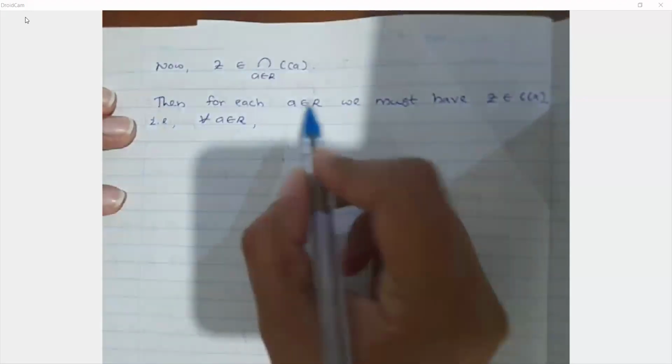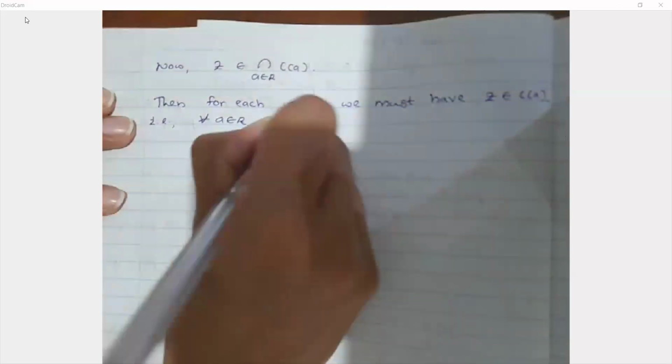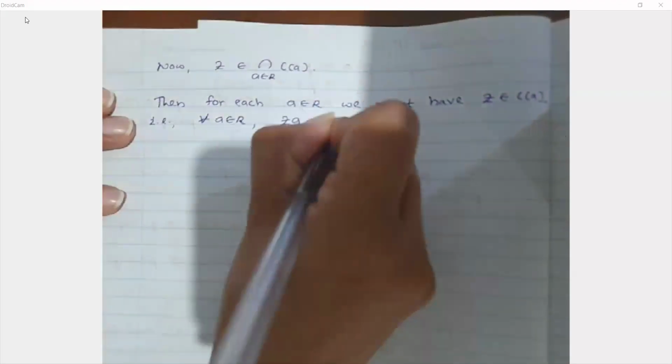By definition, what does it mean? For each A in R, Z belongs in C of A means for every A, Z will commute with that particular A. So for any A, we will have Z times A equal to A times Z, for every A that you take from the ring. Essentially, that means Z commutes with every element in the ring.